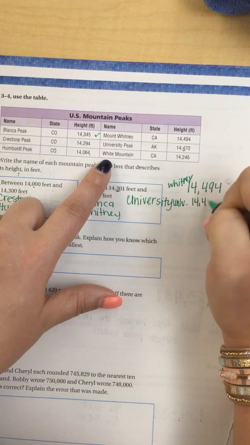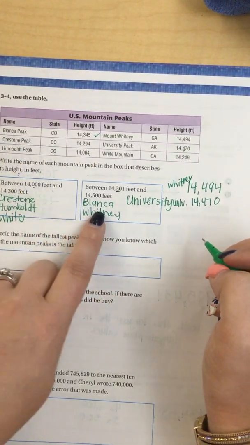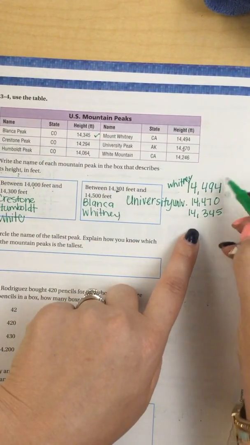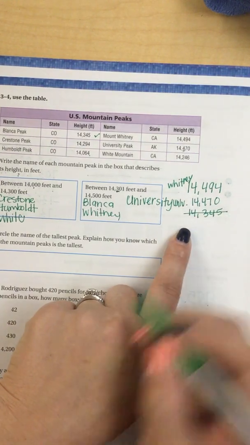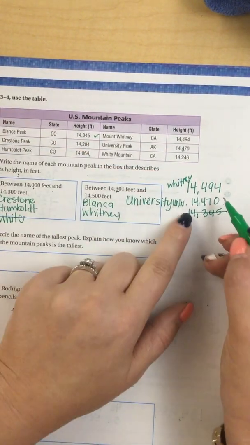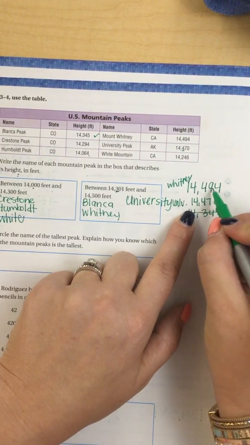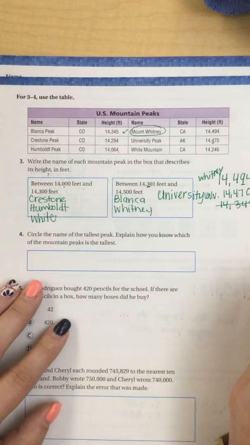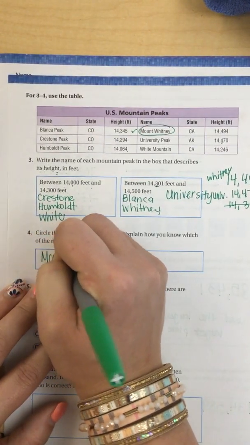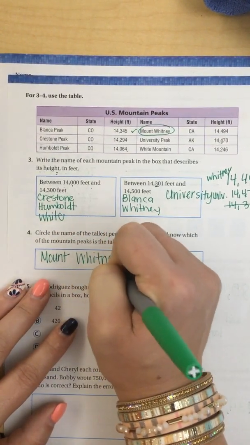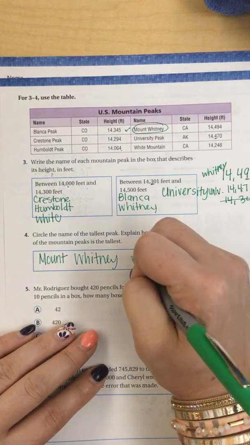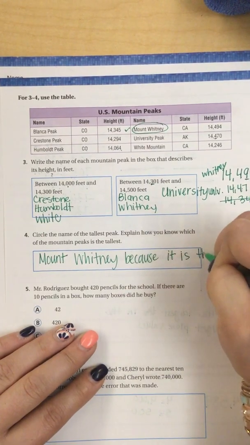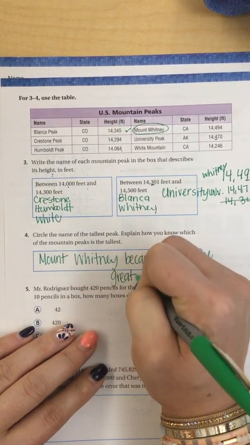is 14,470, and Blanca is 14,345. I want to see which one is the tallest or the largest. So this one's automatically out, so it's between University and Mount Whitney. They both have a 4 in the hundreds place, but Mount Whitney has a 9 in the tens place. So that means Mount Whitney is the largest or tallest mountain. So Mount Whitney. Because we know it's the tallest because it is the greatest number. The greatest value, we could say.